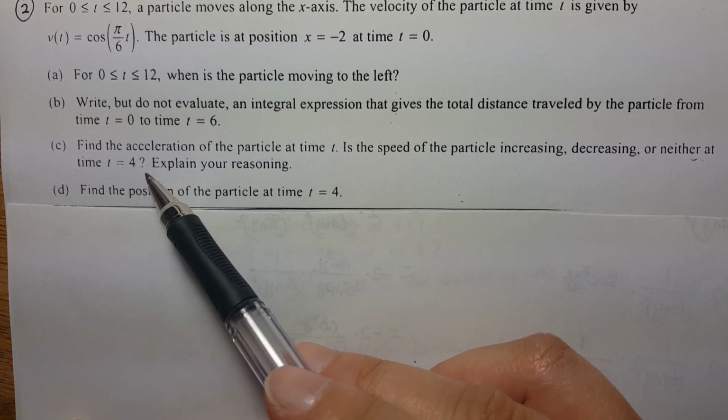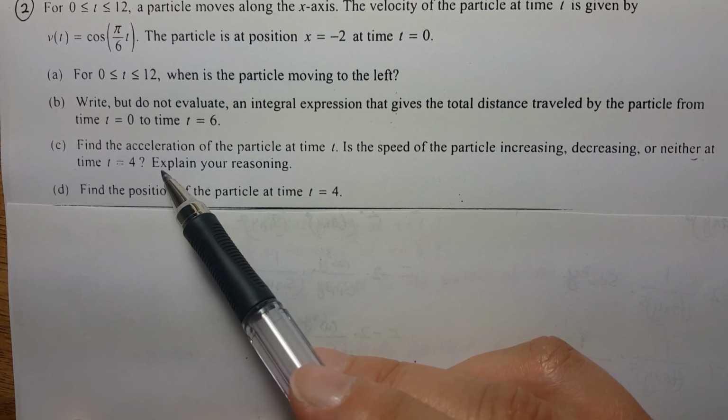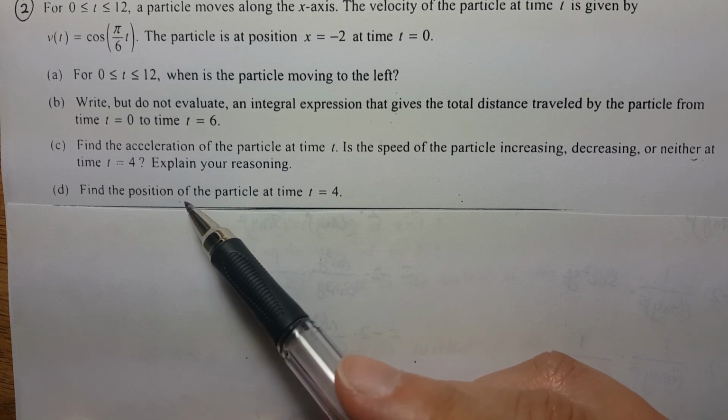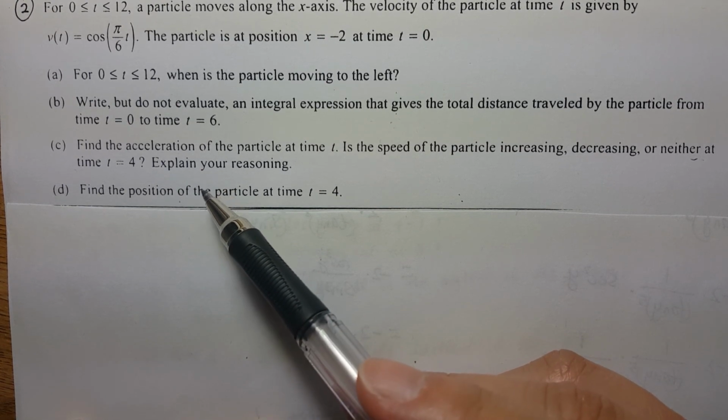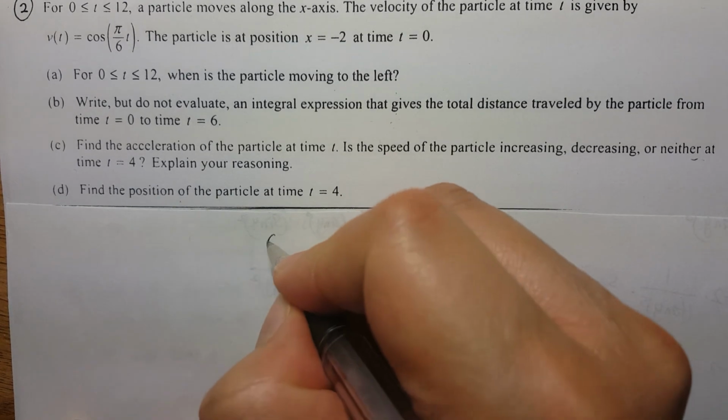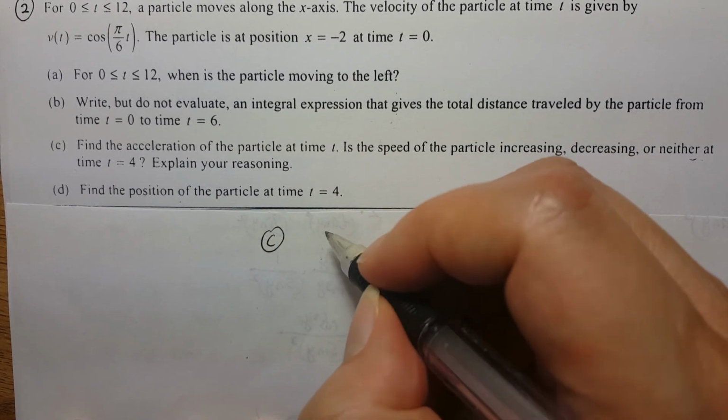So you have to find both a of 4 and v of 4. If they have the same sign, it's speeding up. If they have opposite signs, it's slowing down. Okay, so now let's find the a of t.